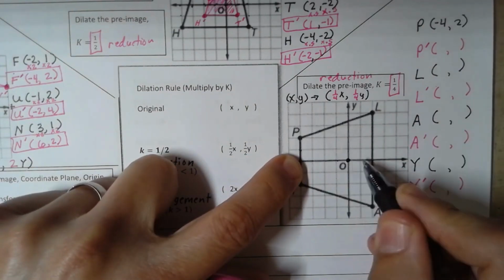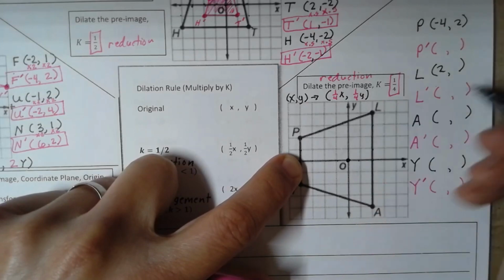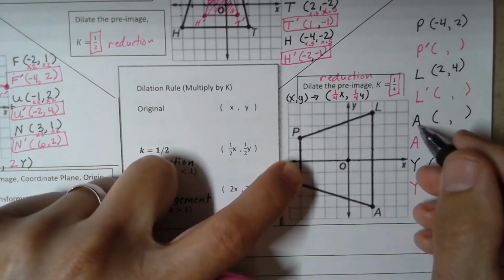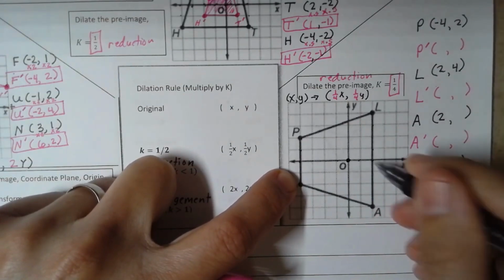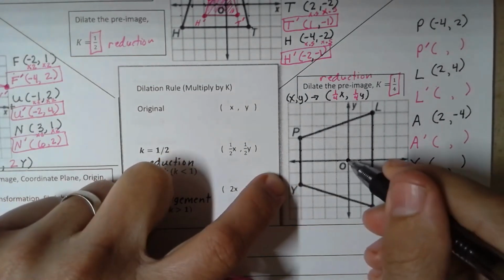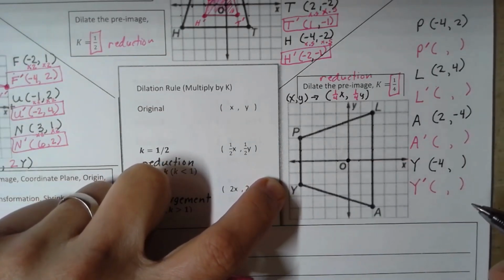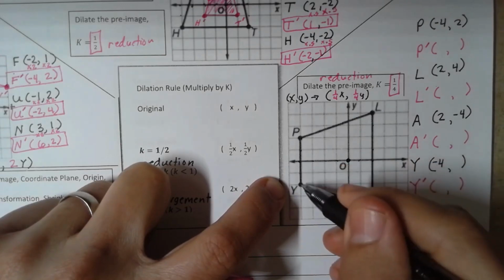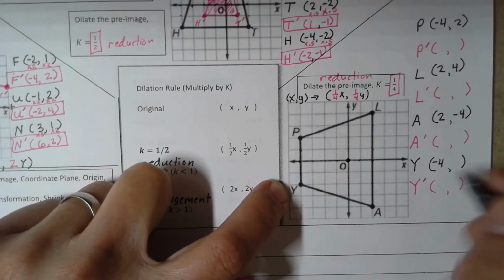For L, I go to the right, 1, 2. Then I go up, 1, 2, 3, 4. And then for A, I go to the right, 1, 2. And then I go down, 1, 2, 3, 4, so negative 4. And then for the Y, I go over 1, 2, 3, 4. So that's going to be negative 4 because we went to the left 4. And then we're going to go down 1, 2. Alright, and that's going to be a negative 2.